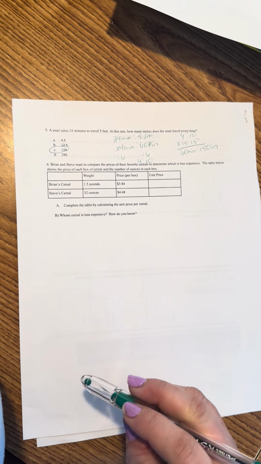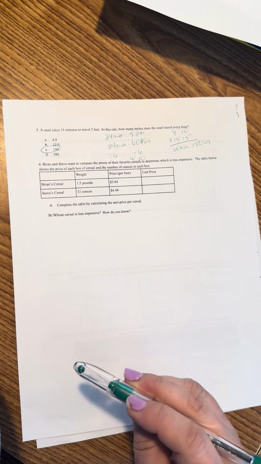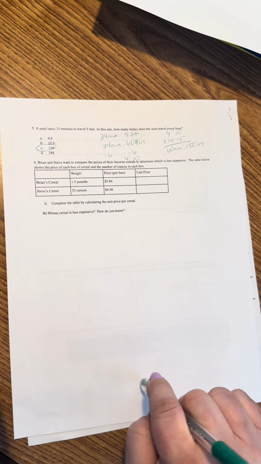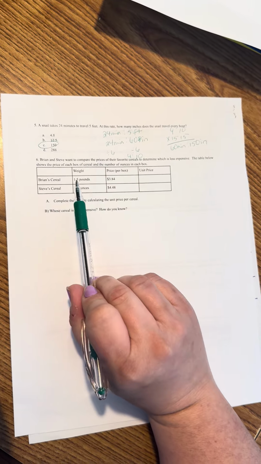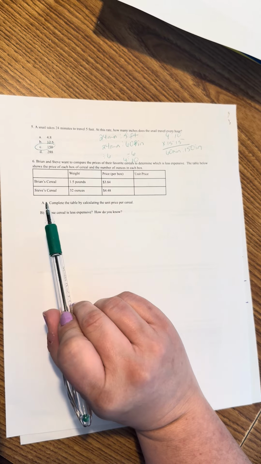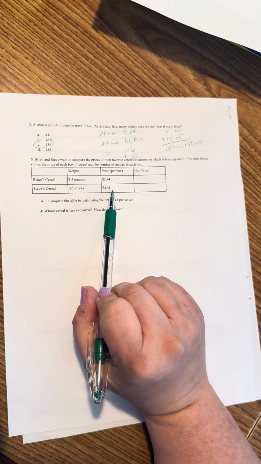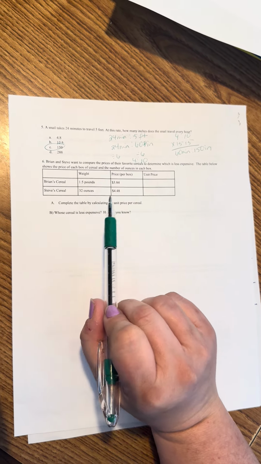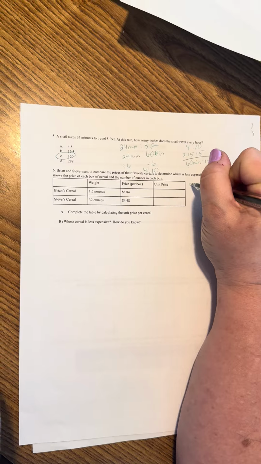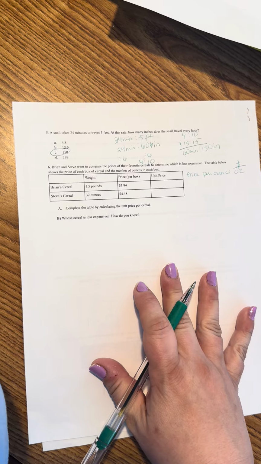All right, number 6. Brian and Steve want to compare the prices of their favorite cereals to determine which is less expensive. The table below shows the price of each box of cereal and the number of ounces in each box. So we have Brian's cereal is 1.5 pounds and it's $3.84. Steve's cereal is 32 ounces and it's $4.48. So we're trying to find the price per ounce. So you're going to divide the price divided by the weight.